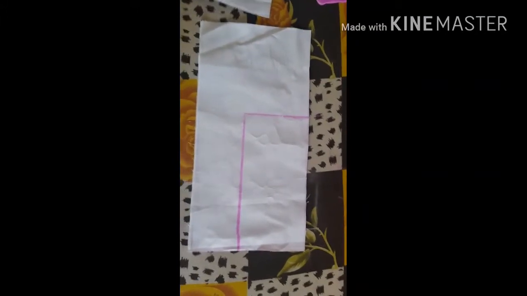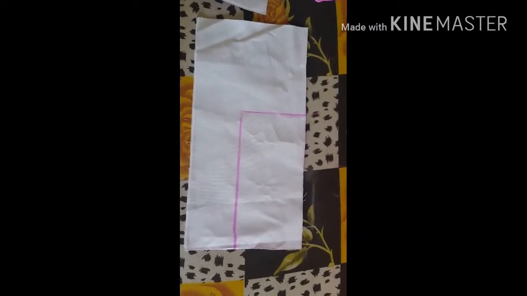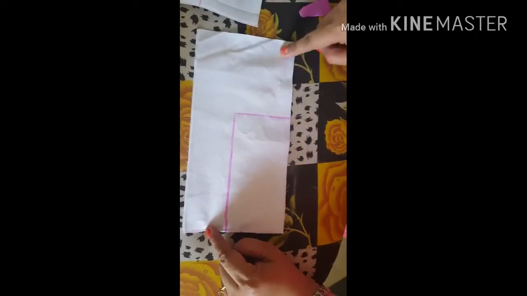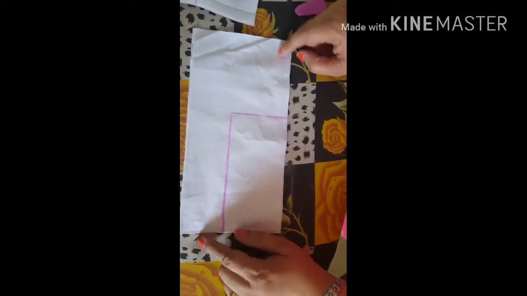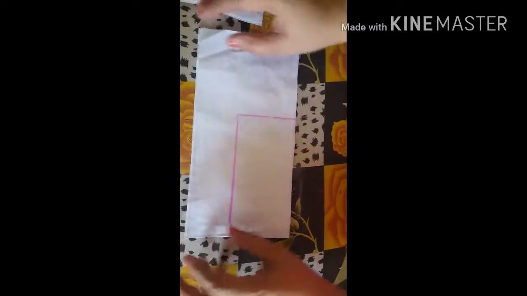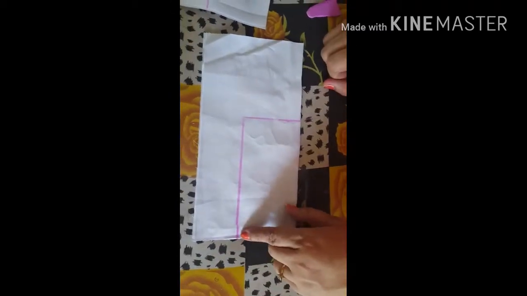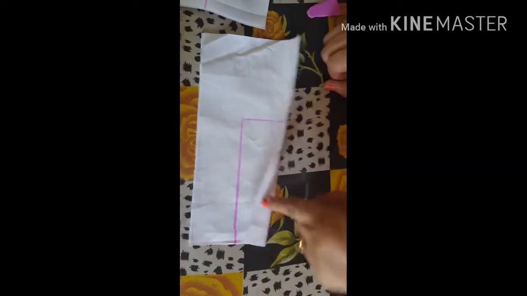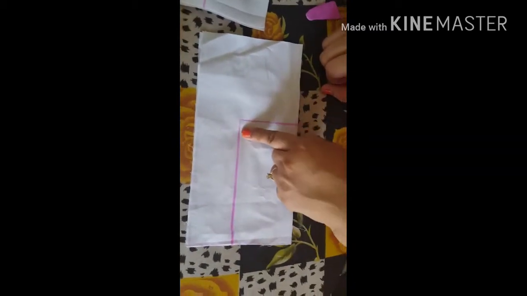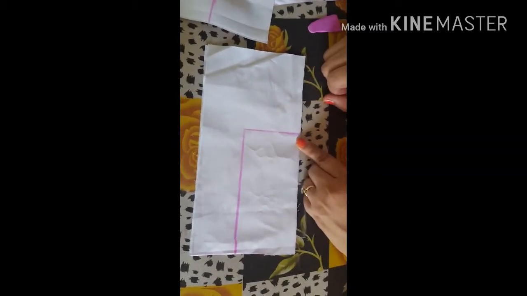Hello guys, today let us develop a sample of a curved seam. To develop the sample of a curved seam, we need 2 layers of fabric. The length of the fabric is 10 inches and the width is 5 inches. Take 2 layers, overlap them together and make a rectangular block of length 6 inches and width 3 inches.